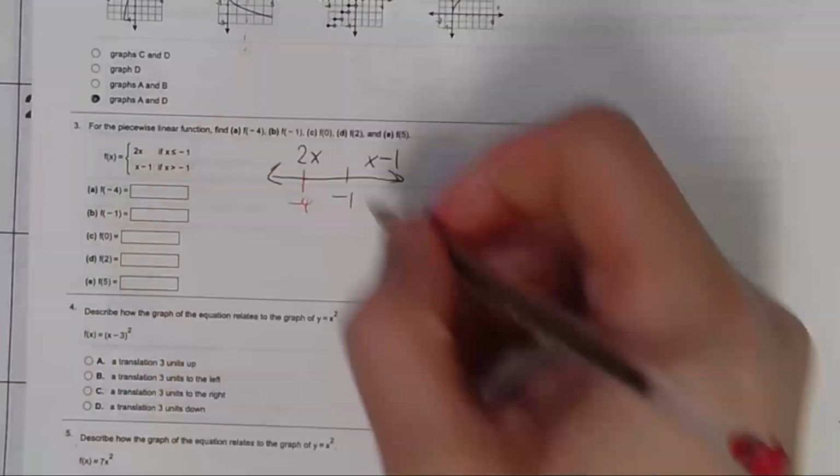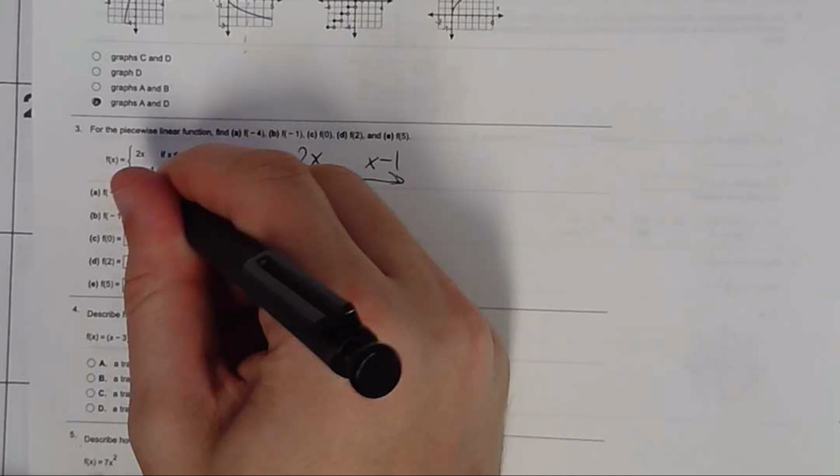I'm going to stick that into 2x. 2 times -4 will ultimately equal -8. Then it says, what is f of -1? So what is f of -1?